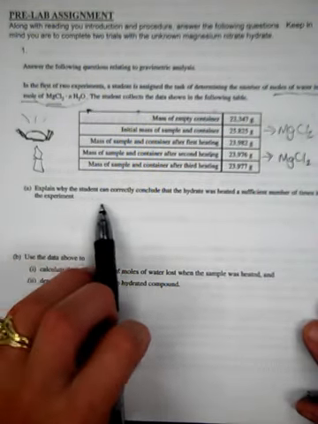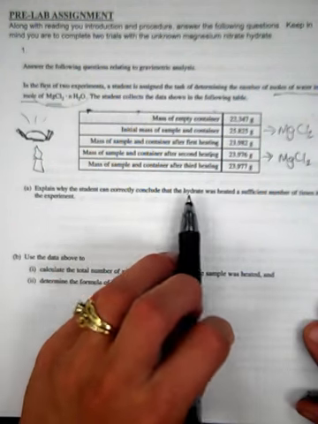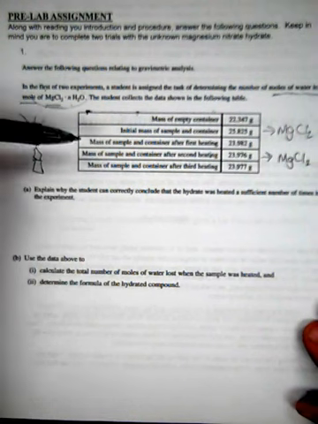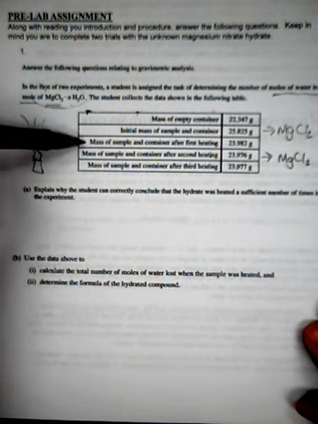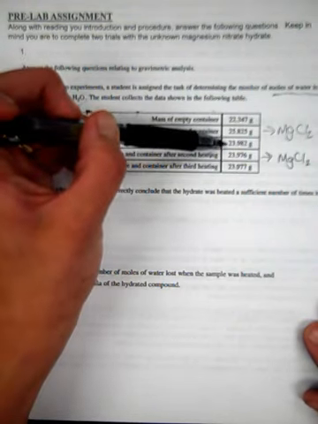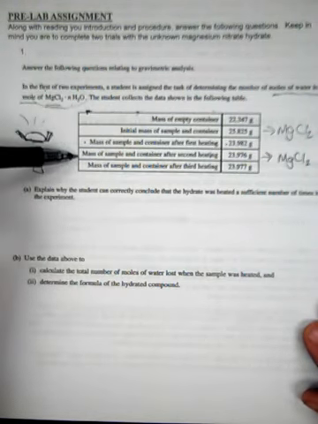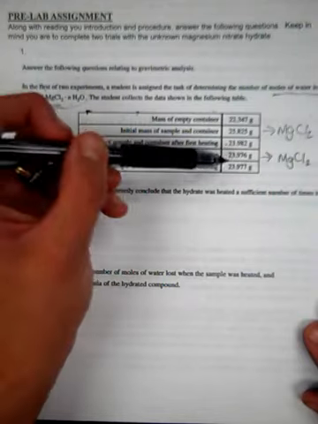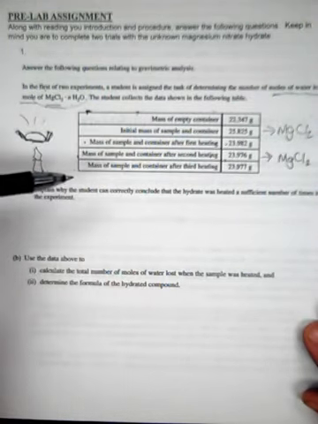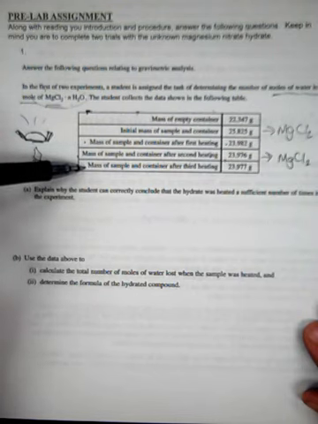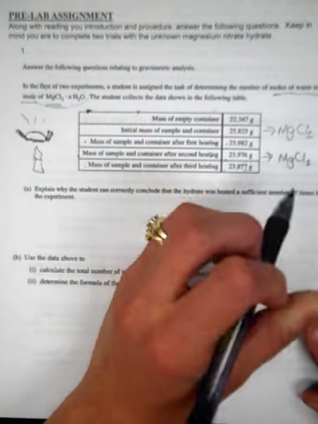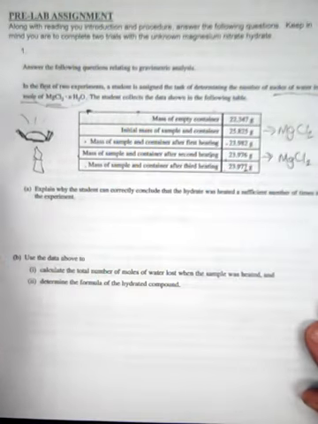So the first question says, explain why a student can correctly conclude that the hydrate was heated a sufficient number of times in the experiment. So looking at the first heating, he heated it up, took it off, let it cool, and then weighed it. He heated it up again, took it off, let it cool, then weighed it. It went down in mass, so it's losing water. And the third time he heated it up, let it cool, and weighed it, and you notice there's a change by 0.001. And this can be confusing.